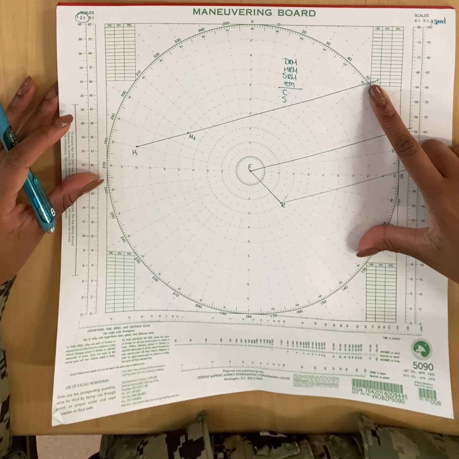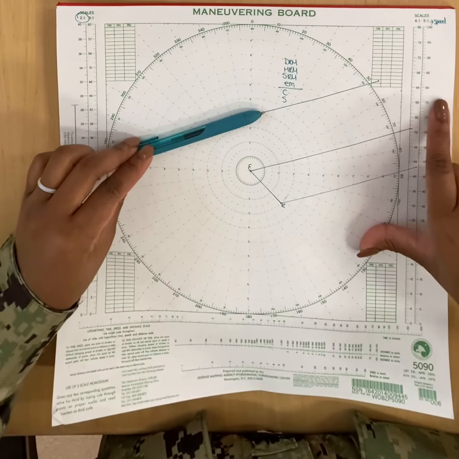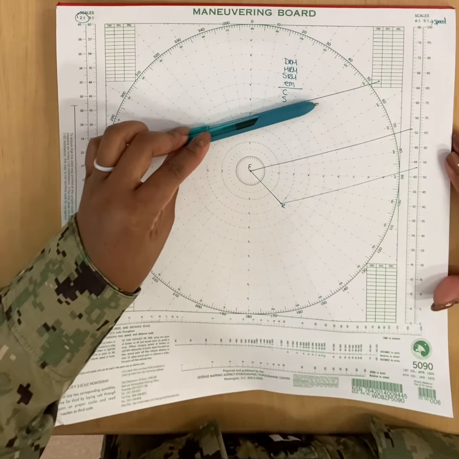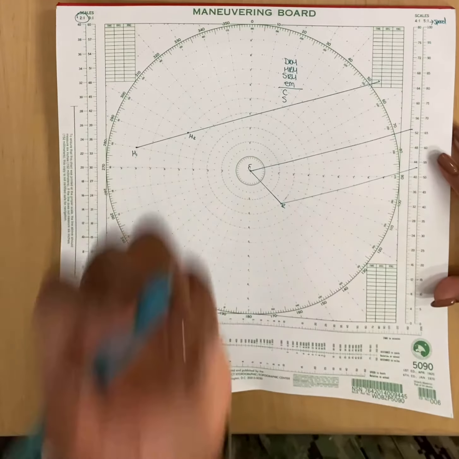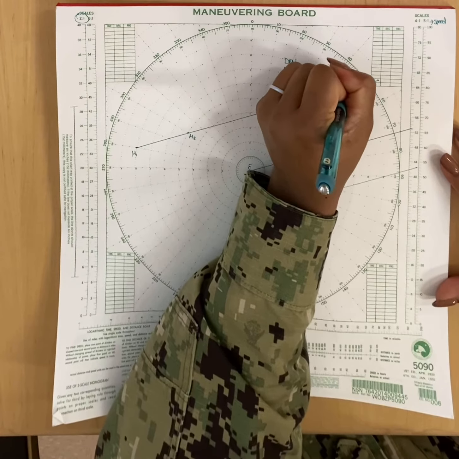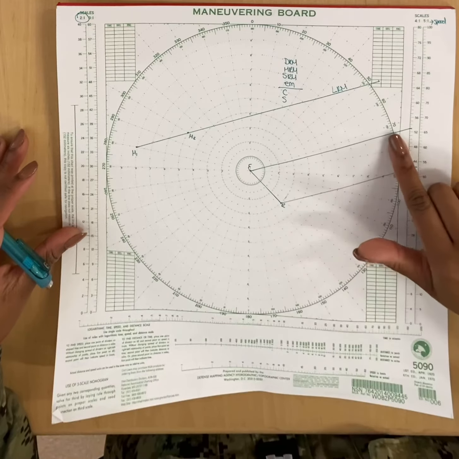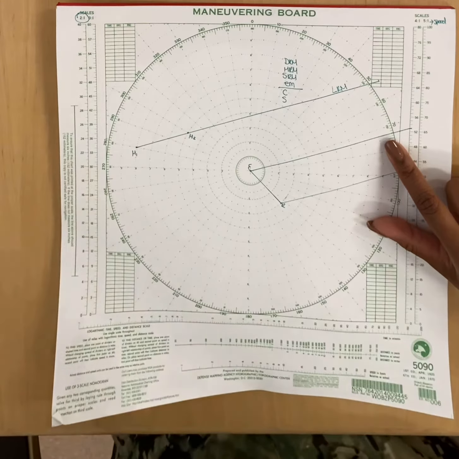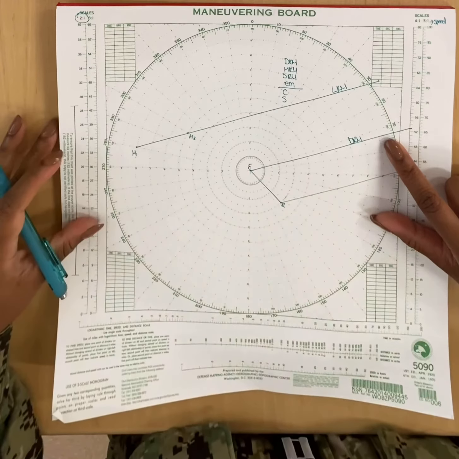And what that is telling us is that the ship was here, and then it was here, so that means that it's traveling along this path. That is the path of their relative motion. So we're gonna go ahead and label that as our LRM. This middle line that's coming off of the E, this is their direction of relative motion. So that's letting us know in what direction they are traveling.